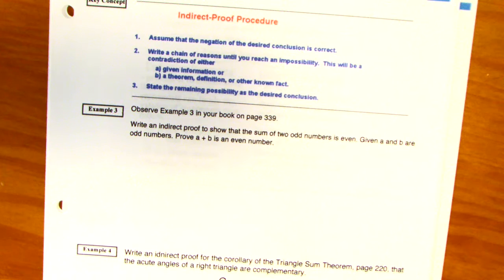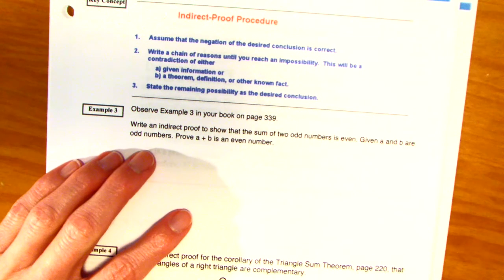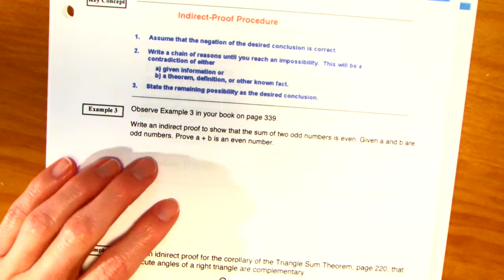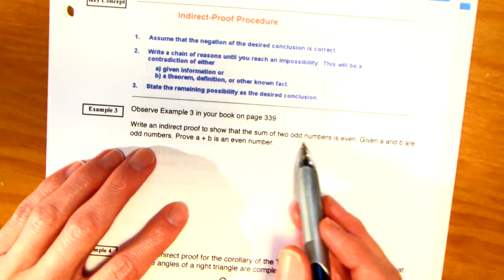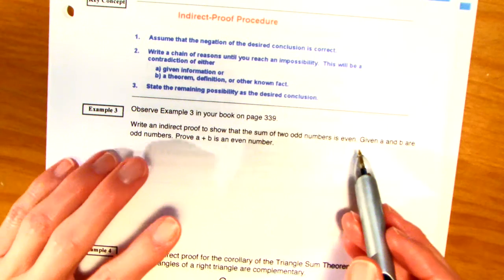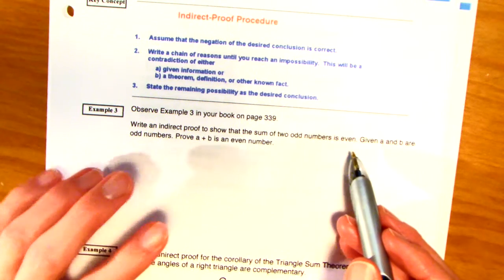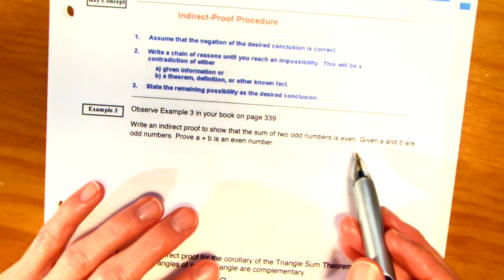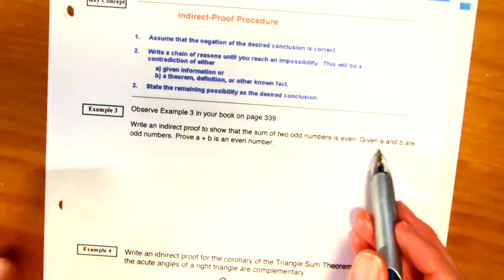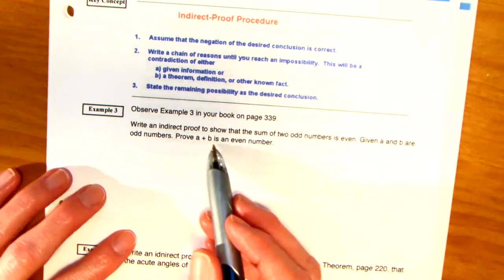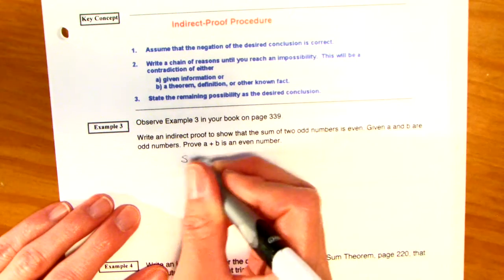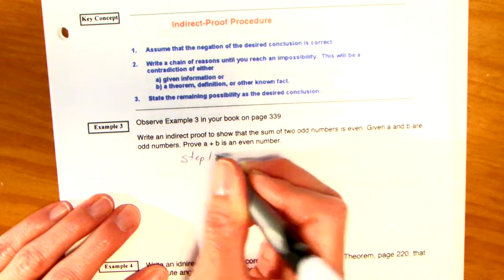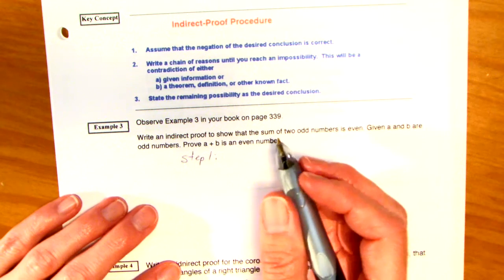Okay, so example 3 says, given x is an odd number and x is not divisible by 4, write an indirect proof to show that the sum of two odd numbers is even. So example 3 in the book was an odd number and it's not divisible; this is going to be similar. Given a and b are odd numbers, prove that a plus b is an even number. Okay, so step 1. Assume a plus b is not even.